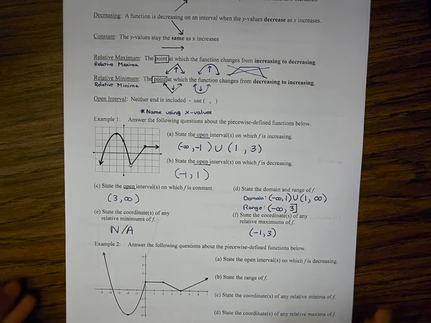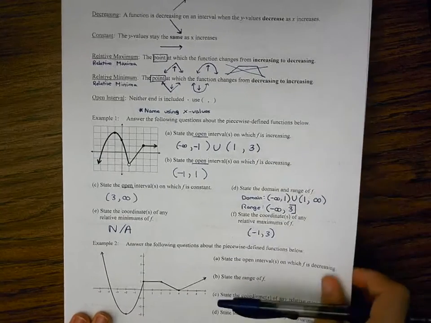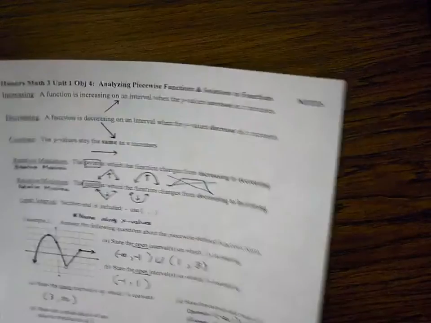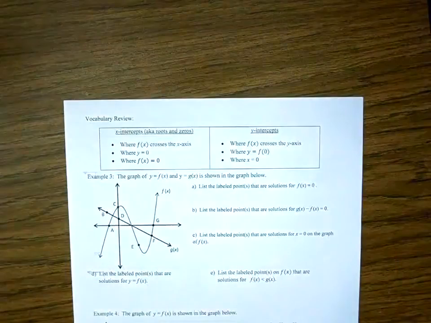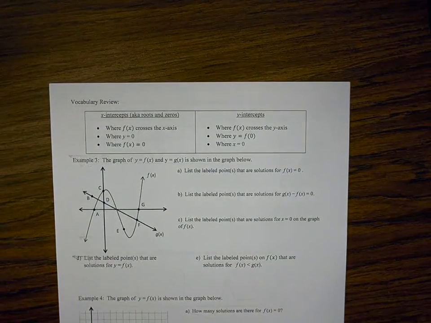Okay, if there are questions on any of those, write them down now so that we can talk about them in class. We're going to skip example 2 for a bit, and let's take a look at example 3. We're going to do examples 3 and 4 actually, because we have 2 other vocab terms here that we need to take a look at.